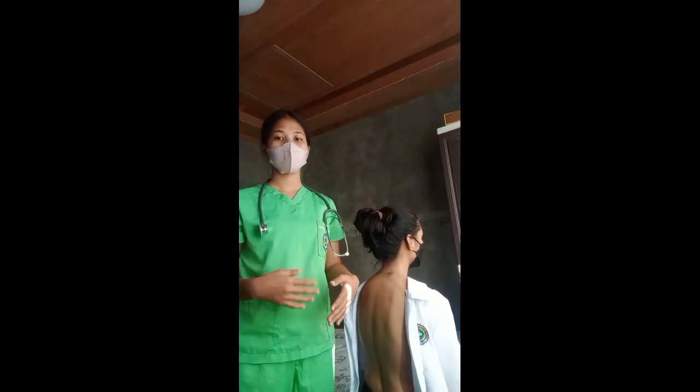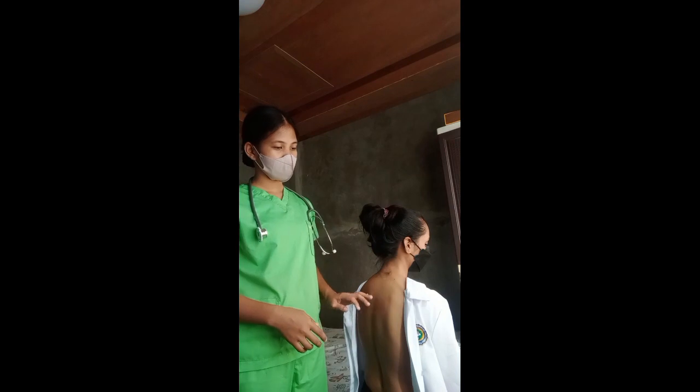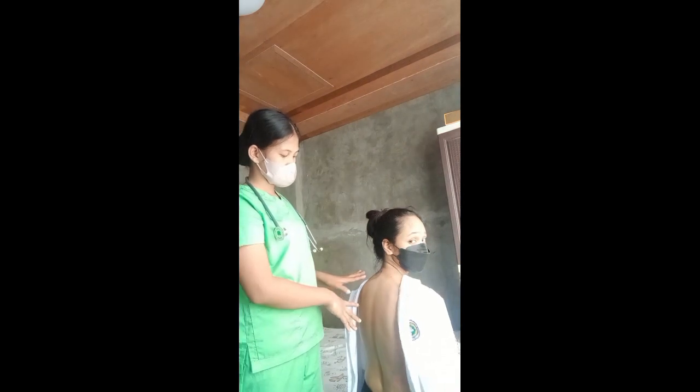The temperature is equal bilaterally as I observe and touch the patient's back using the dorsal part of my hand. It is warm, it is not too hot. And the client also said that she has no pain. When I palpate it, I observe that she does not feel any tenderness.